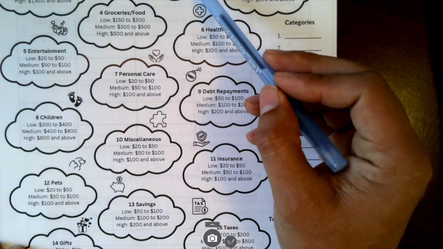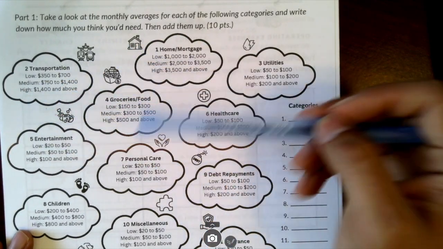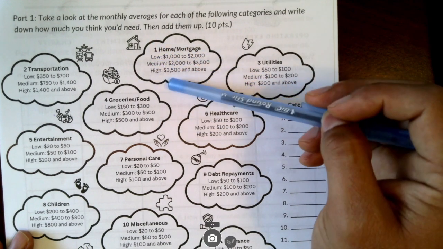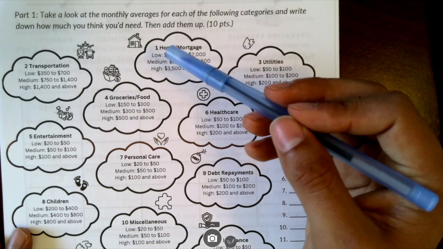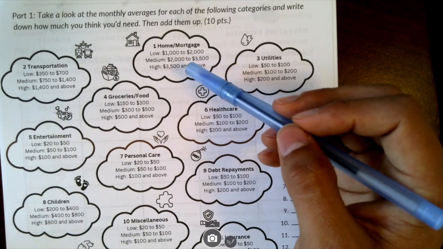And I made it easy for students so that they know how much they're going to spend. It's really like, do you want to be on the low end, the medium end, or the high end? It's up to you, okay? For example, the first one, home mortgage, which I think is the most important one, or the one that's probably the most expensive for most people.